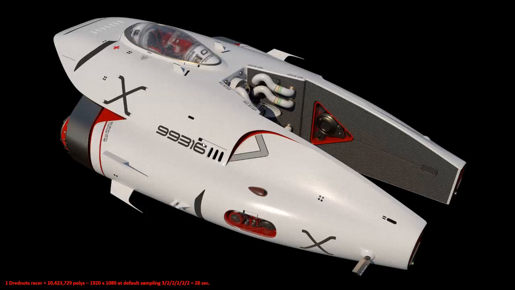This is a render of a stand-in of one of the Dreadnought's racers, and this particular one is about 10.4 million triangles. It's pretty dense, and I rendered it at 1920 by 1080. With the default sampling values, 3 for camera AA and then 2 for everything else, it took about 28 seconds to render, so it's quite fast, and you can see the quality is already fairly decent, right? There's still some grain and some noise, especially in the white, but 28 seconds is not really bad for that size render.